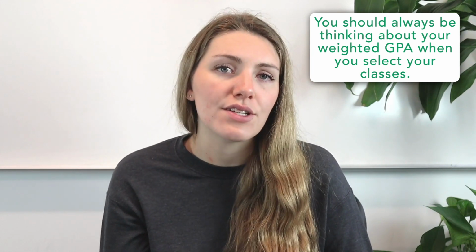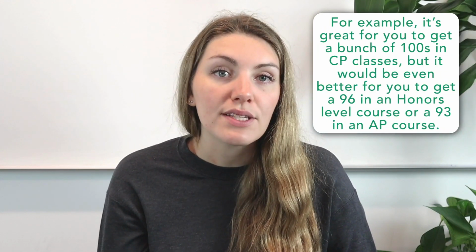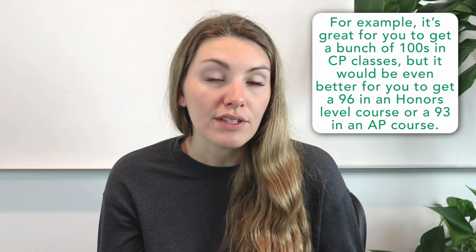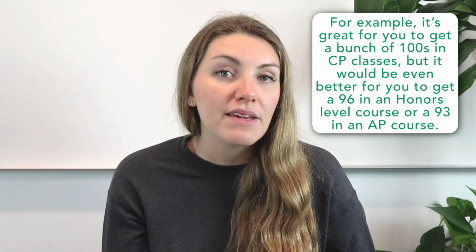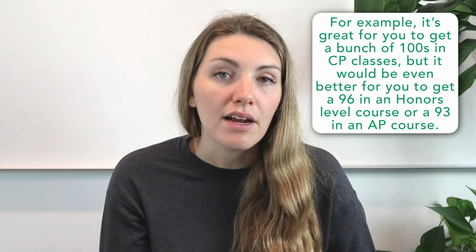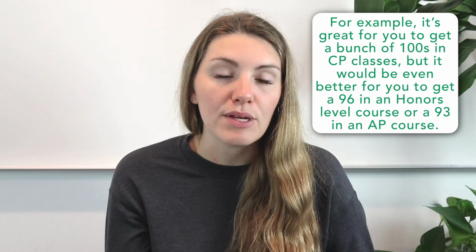Even if your school sends transcripts to colleges with unweighted GPA listed, the College Admissions Committee will likely take the difficulty of your classes into consideration anyway before evaluating you for admission, so you want to at least be keeping that weighted GPA in mind. For example, it's great to get a bunch of 100s in college prep classes, but it would be even better for you to get a 96 in an honors level course or a 93 in an AP course.